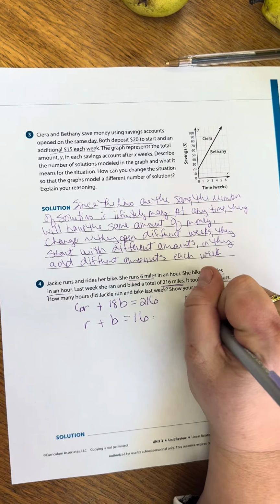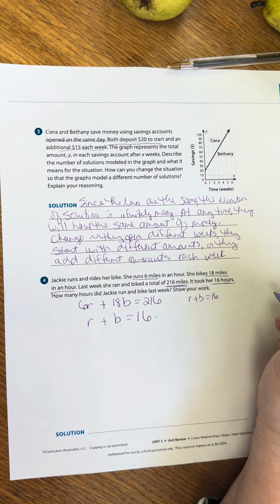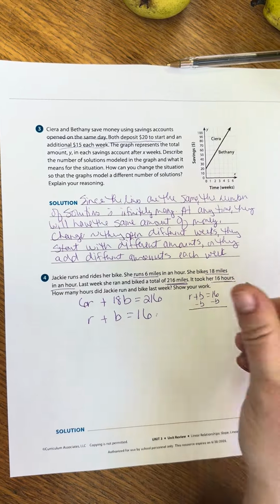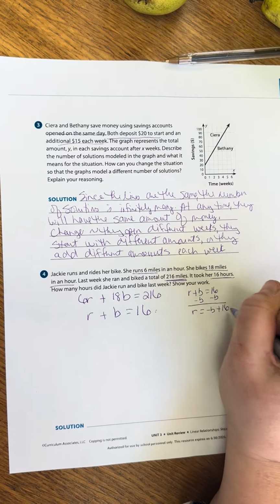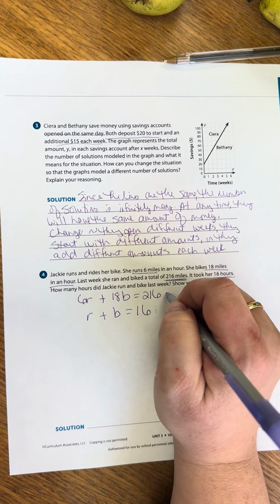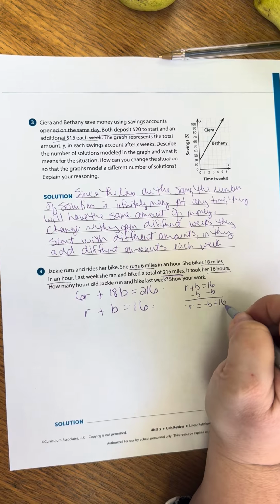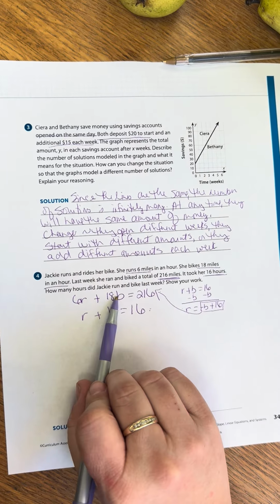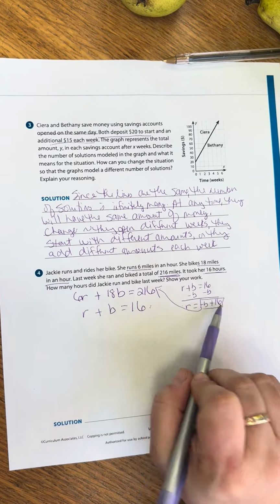So I have R plus B is equal to 16. I'm going to solve for R, so I'm going to subtract B from both sides. R is equal to negative B plus 16. Now, this one always goes into the opposite equation, otherwise you're going to get the wrong answer. So this right here goes into this top equation. Anytime I see an R, you're going to replace it with this negative B plus 16.